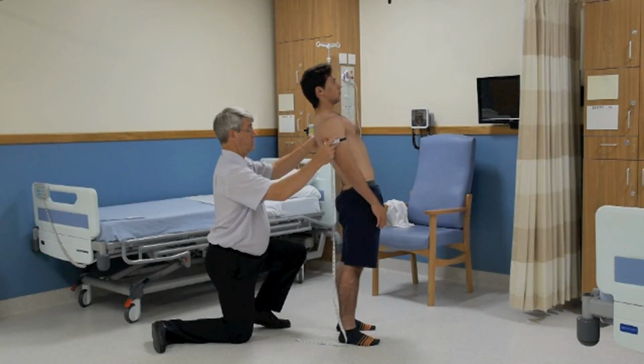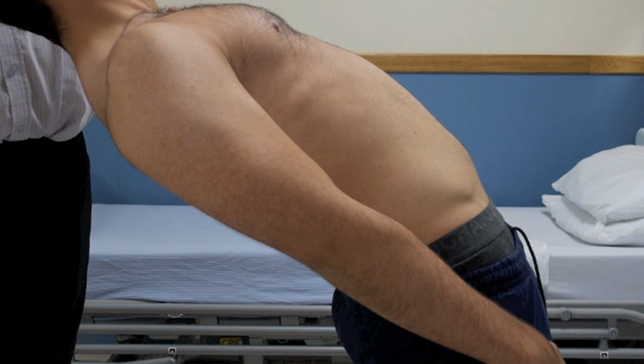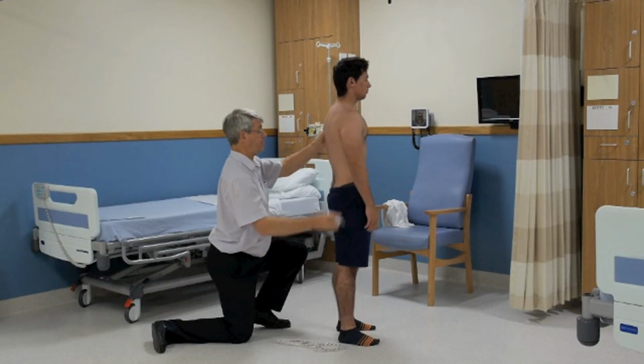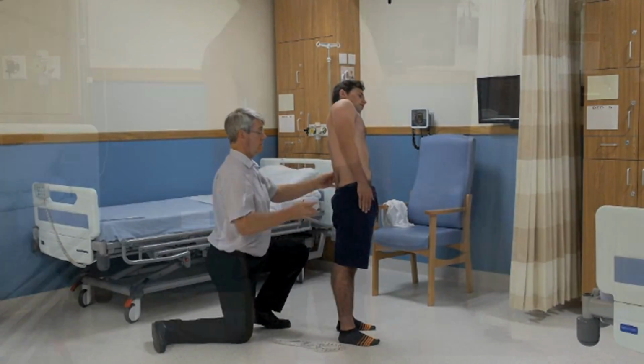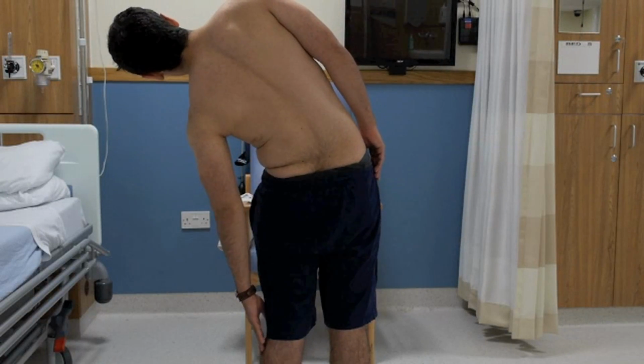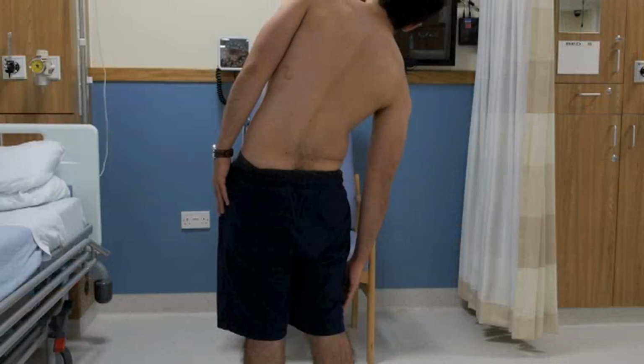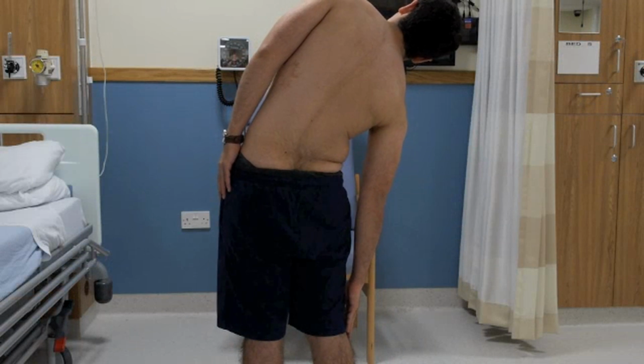Extension is assessed qualitatively. Look for stiffness on extension and ask the patient if they feel any discomfort. Finally, assess lateral flexion. Ask the patient to bend to each side and slide their hand down their leg as far as possible. Note the level they reach and compare the two sides.